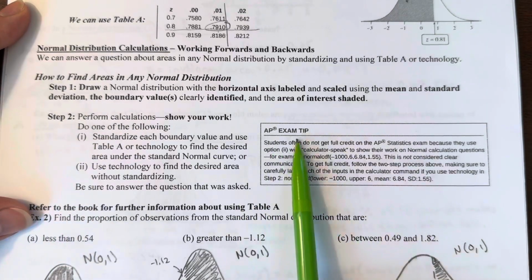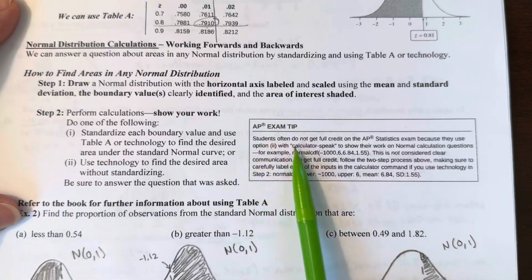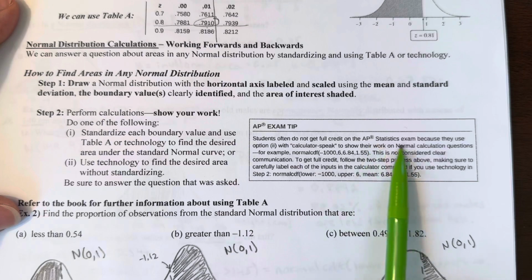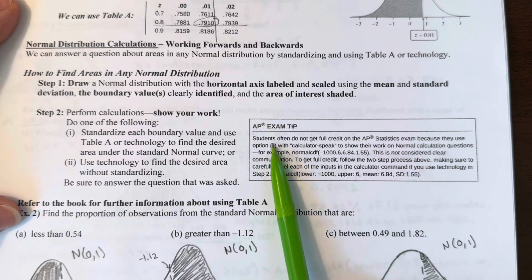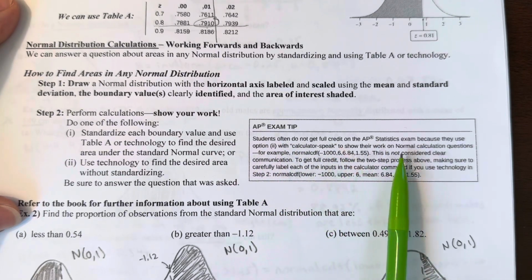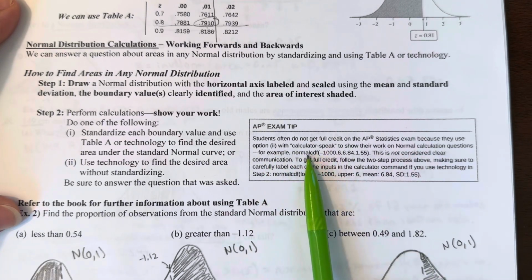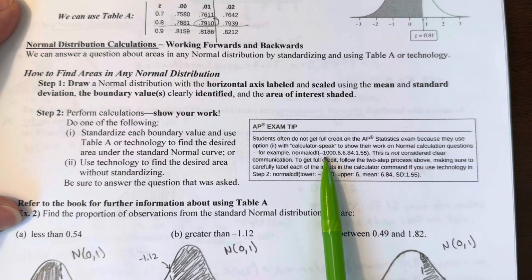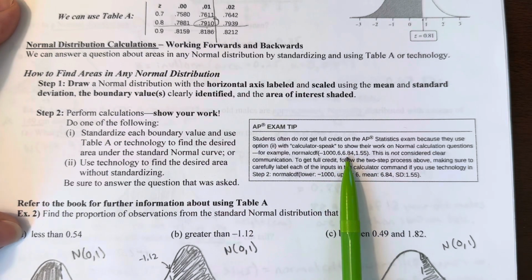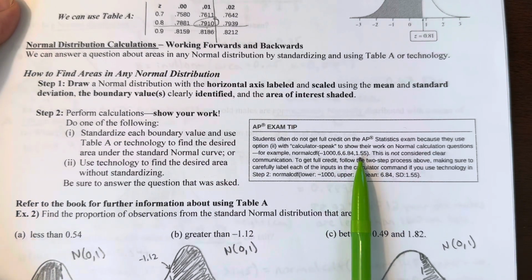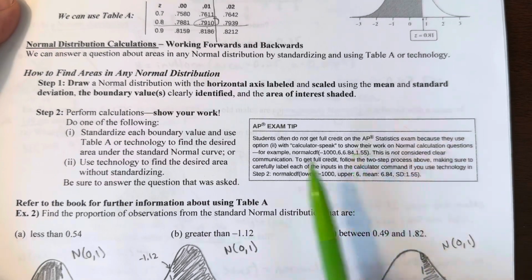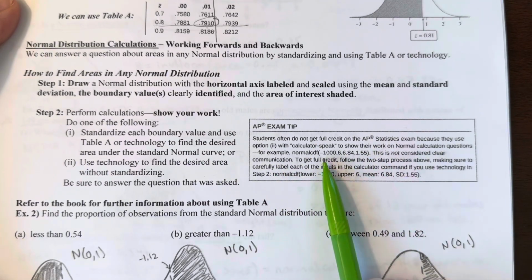And an AP exam tip. Students often do not get full credit on the AP statistics exam because they use option 2 with calculator speak to show their work on normal calculation questions. For example, saying normalcdf and then in parentheses negative 1,000, 6.84, comma 1.55. This is not considered clear communication because you haven't actually identified that you know what these different values mean.